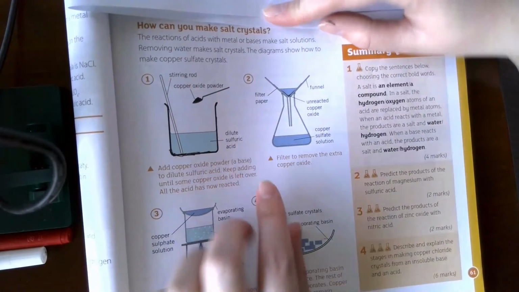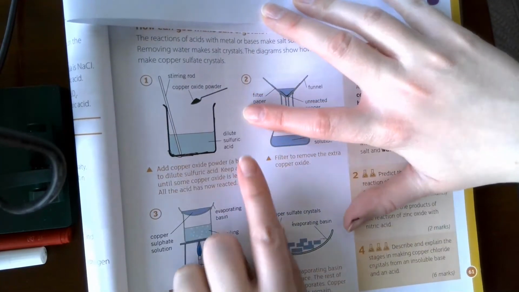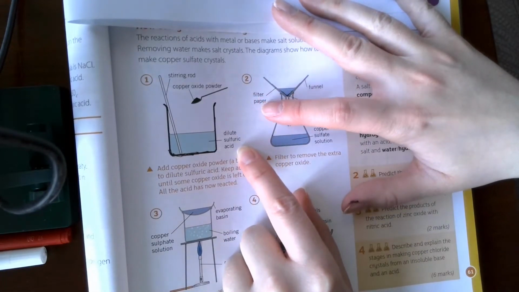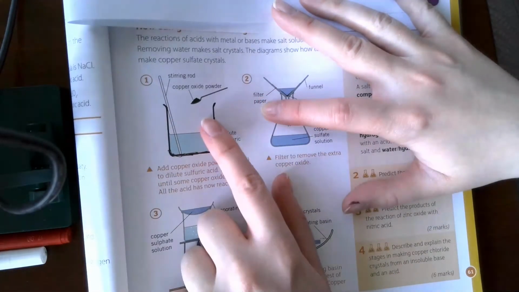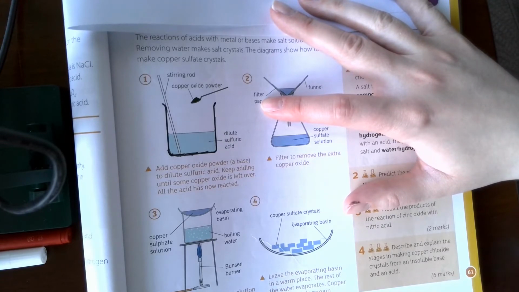So what we would have done, we would have used a measuring glass cylinder. We would have put in dilute sulfuric acid, so a weak sulfuric acid solution. We would have put in some copper oxide powder, which we know is a base for my example. So you'd add the copper oxide powder to the dilute sulfuric acid, keep adding some until the copper oxide is left over, so until it stops dissolving. All the acid has now reacted.